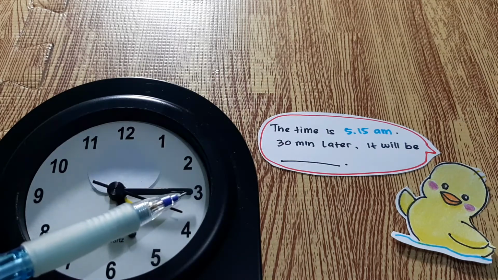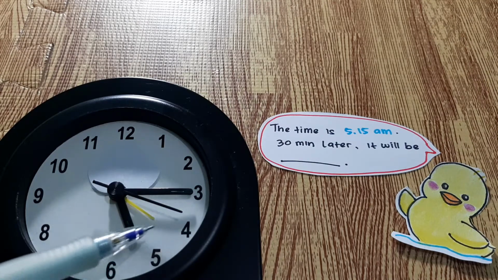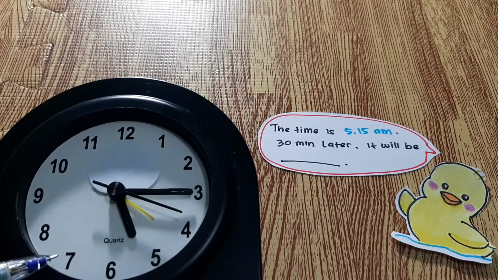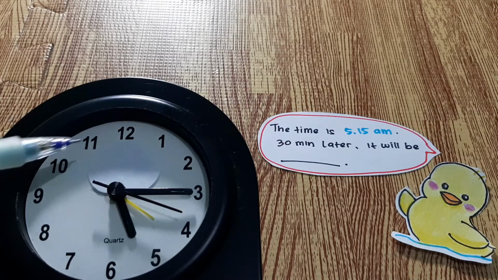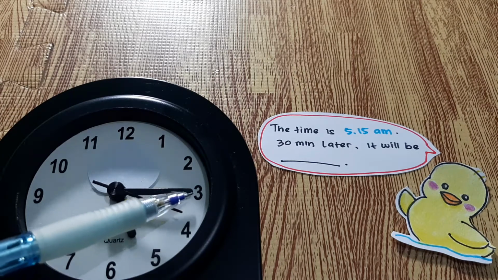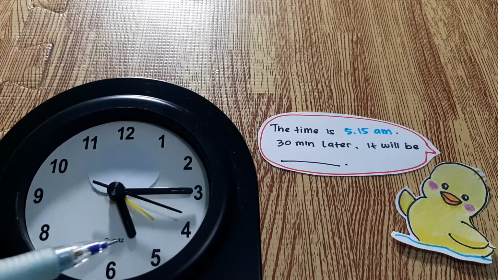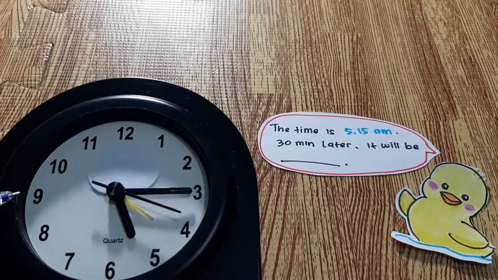So let's move it. 5, 10, 15, 20, 25, 30. So the minute hand is at 9.